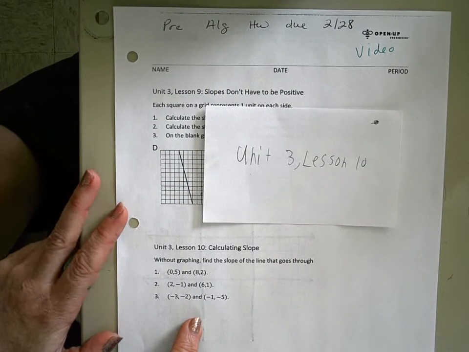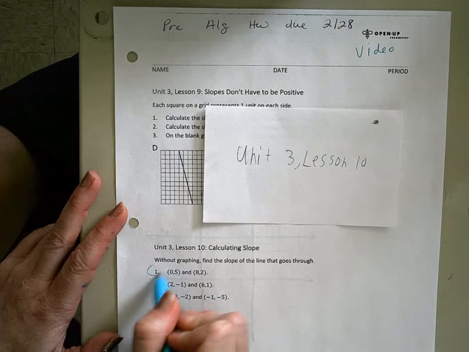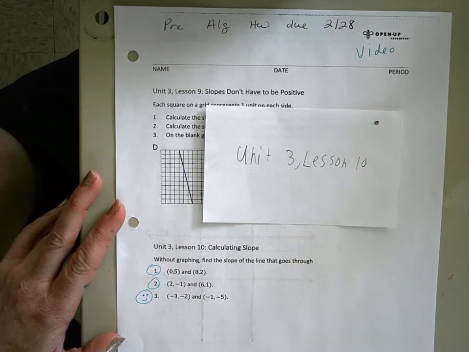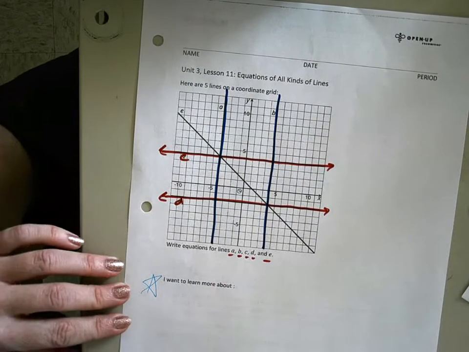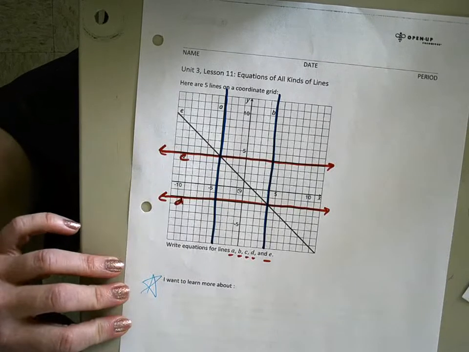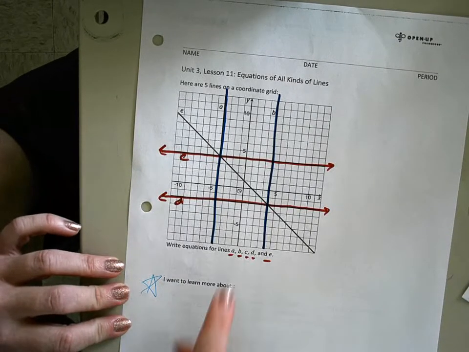So we'll look at two of these together, and I'll let you do the third on your own. I did just want to draw your attention to the back. There is a "I want to learn more about" section, which is just an opportunity for you to communicate with me if there's more you want us to practice, something different.